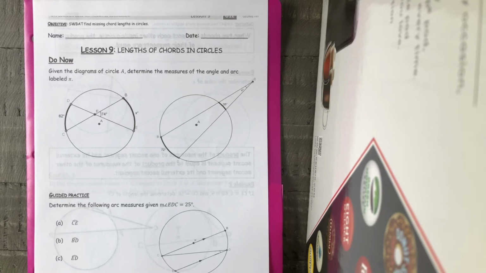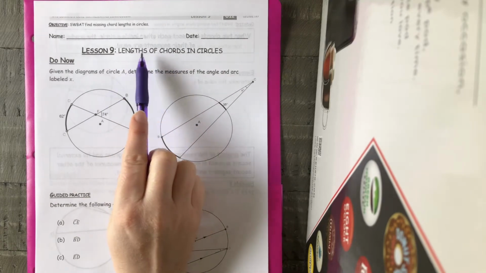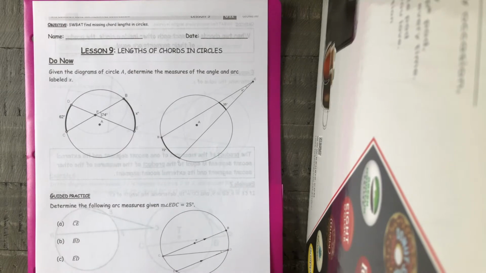Hey boys and girls, so today we're going to be working on lesson 9, which is lengths of chords in circles. So all we've been working on so far is degree measures, whether that degree is for an arc or the degree is for an angle. All right, today we're going to be working on the lengths of chords. We'll get to this on the next page. Let's just do a quick refresher as we look at the entire first page.